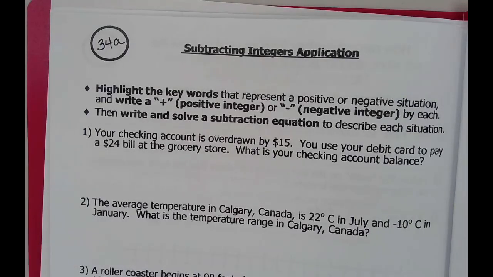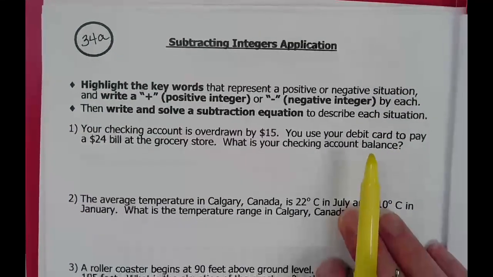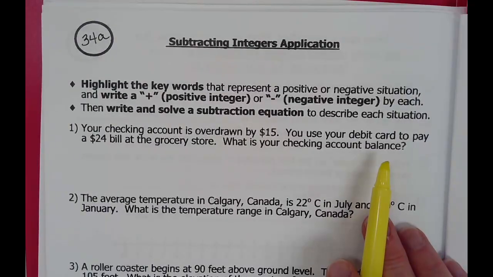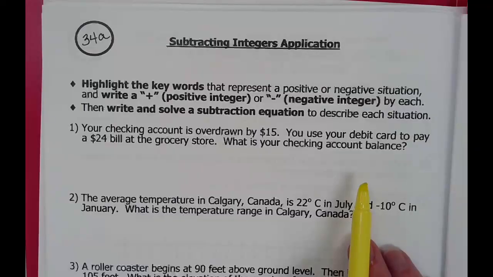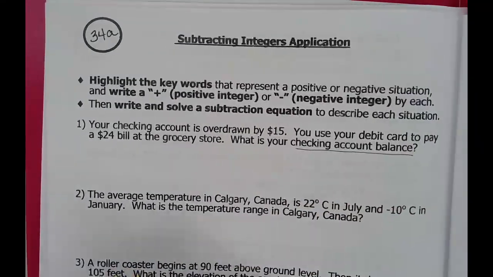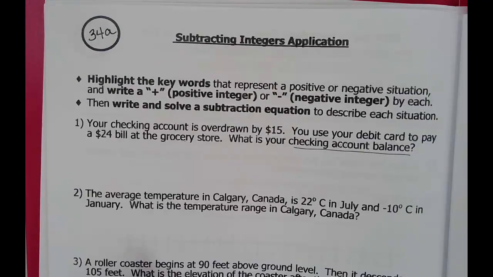You need a pen. And then you need to bring me your computer. So I have to highlight keywords. Looking at number 1, it says your checking account is overdrawn by $15. You use your debit card to pay a $24 bill at the grocery store. How am I going to figure out my checking account balance? What do I know? Keywords, so I know what numbers I'm working with.